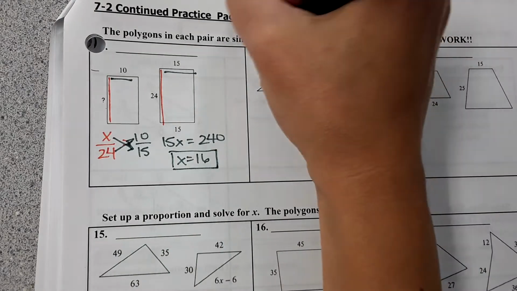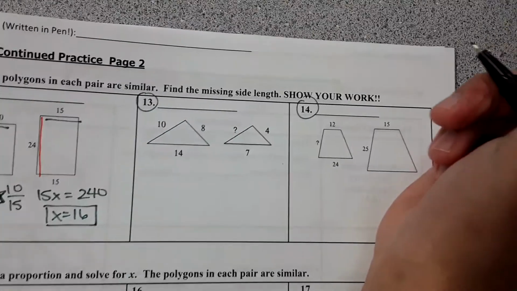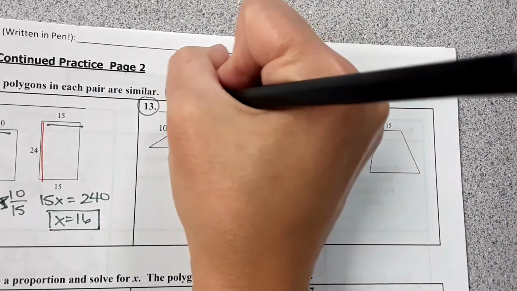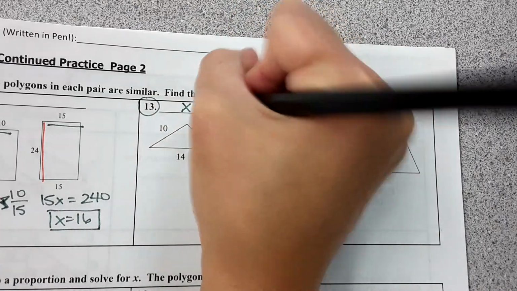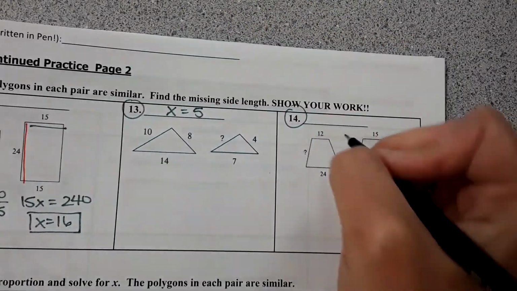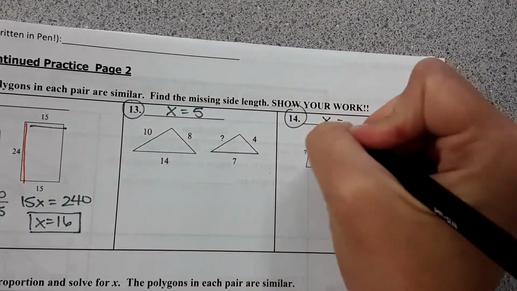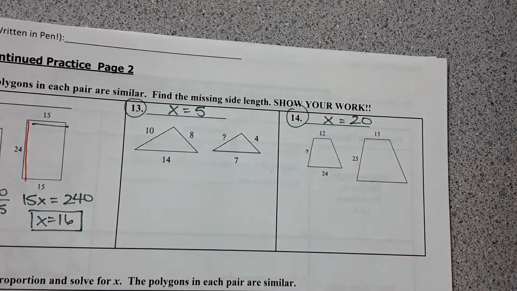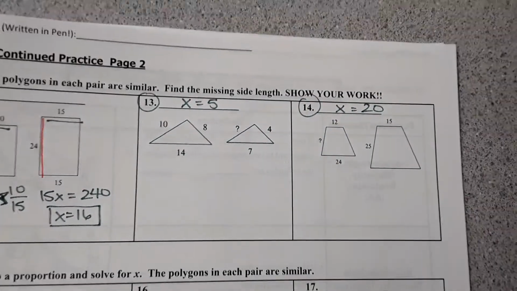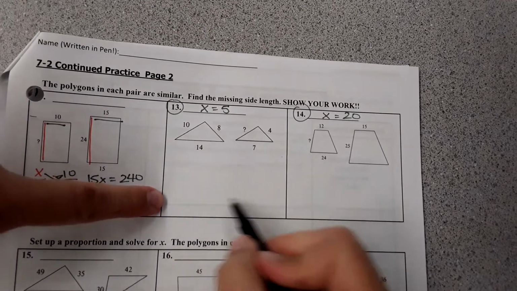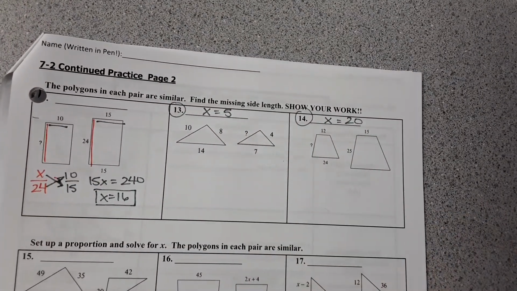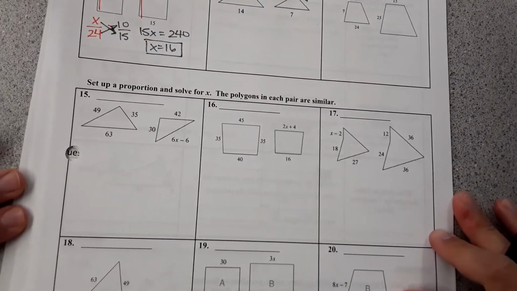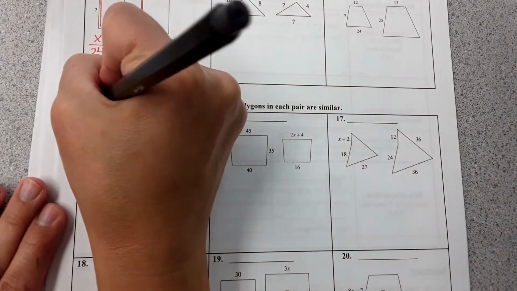You'll do 13 and 14 on your own. This is the answer to 13, but you do need to have the work shown. I'm just giving you the answer so that as you're doing it, you can check and make sure you're getting it correct. There's the answer to 14. But what you're going to do is put the work down here.